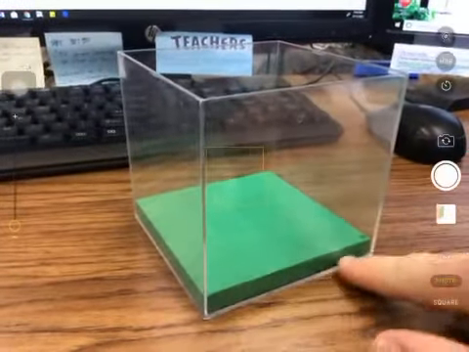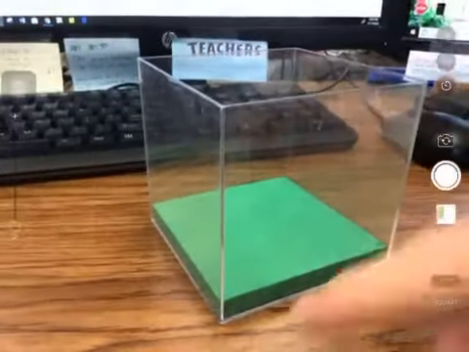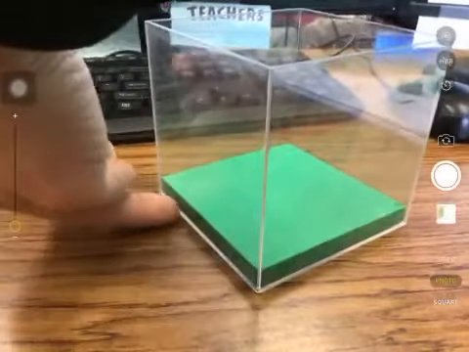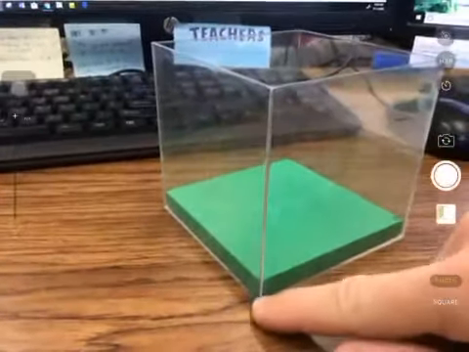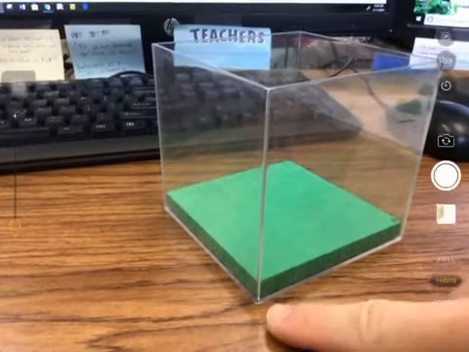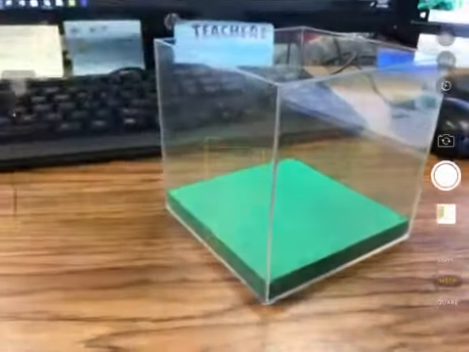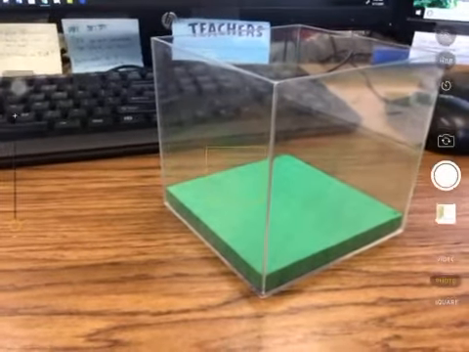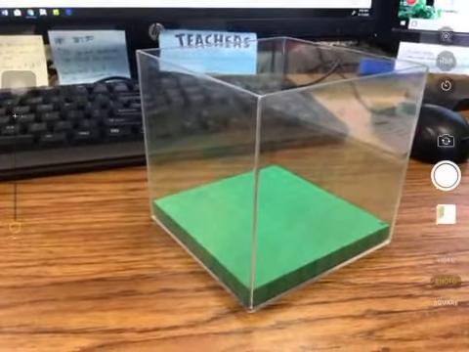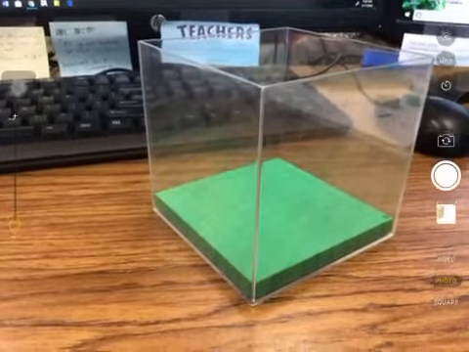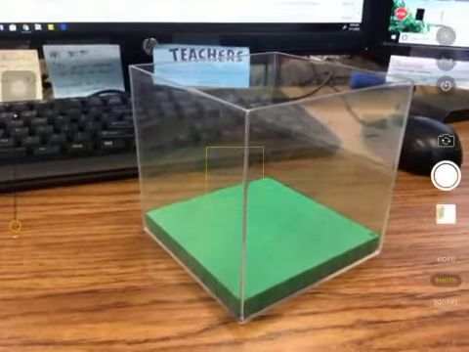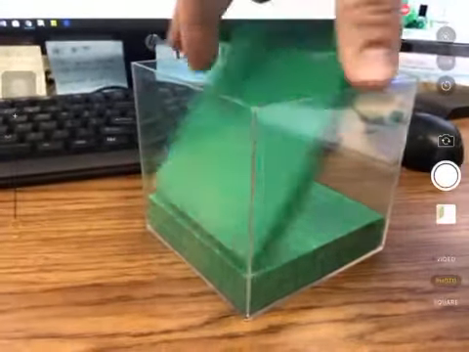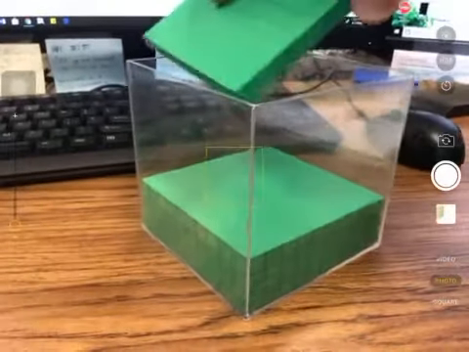You'll notice this is 10 by 10, so it's 10 on this side, 10 on this side, and then 1 up. So I've got 10 times 10 is 100, times 1 is 100 cubic units, or 100 cubes. But I'm still not done. I've got to figure out how many cubes it's going to take to fill up this whole box.